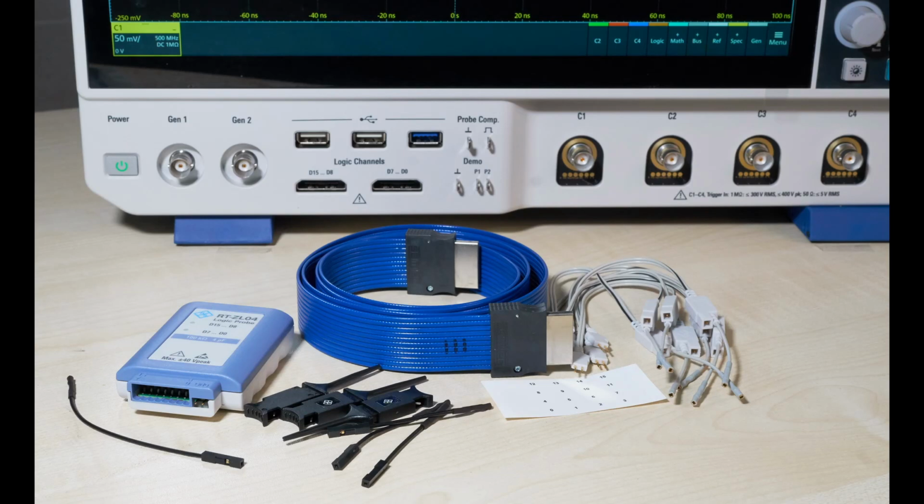The logic probes look great. They're in 2 sets of 8 with super flexible cables that plug into the Spider adapter pod. There are lots of accessories like grippers and pin header sockets that are supplied with the logic probe set.